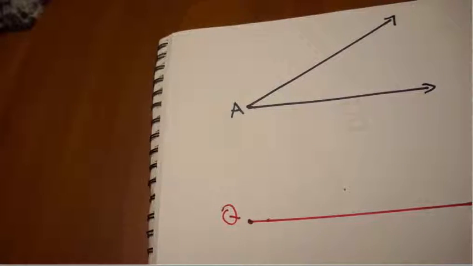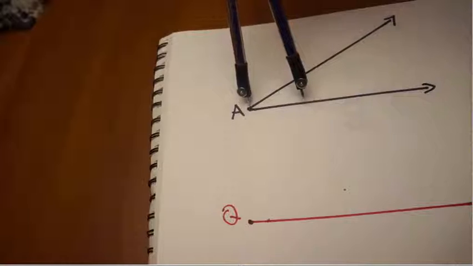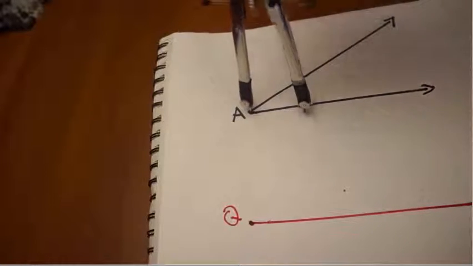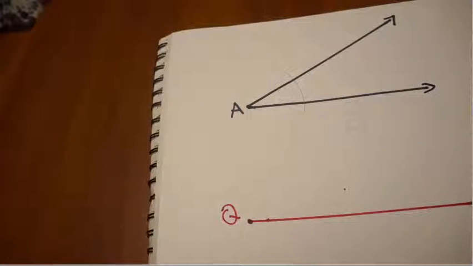Then I'm going to take our compass, and I'm going to open the compass gap so that it's shorter than Q, but it gives us a little space to work with. I'm going to put the endpoint on A, and I'm going to draw an arc that passes through both rays of angle A.